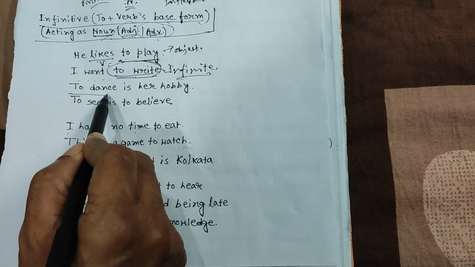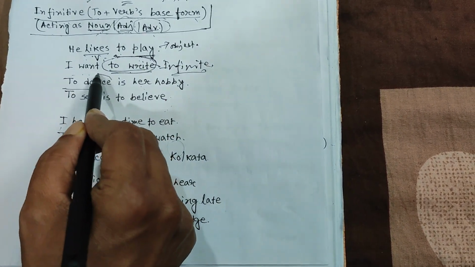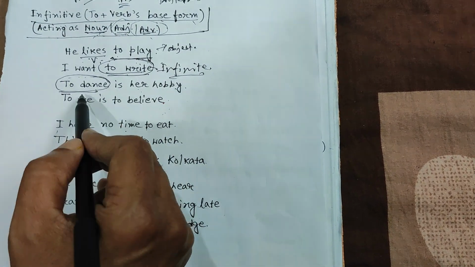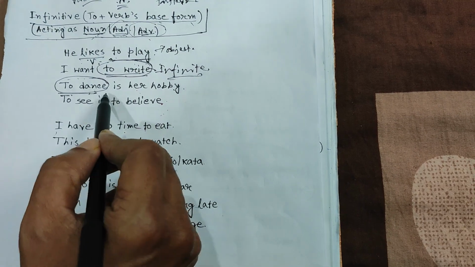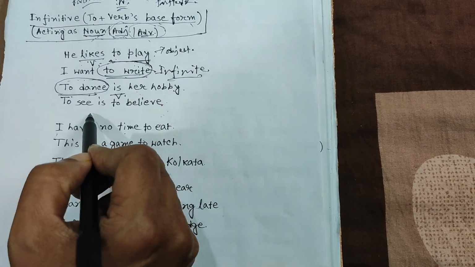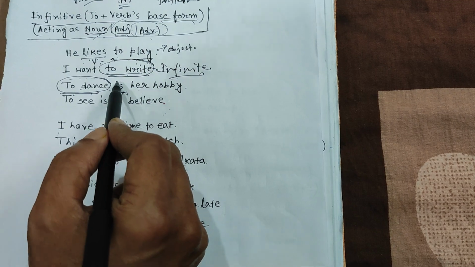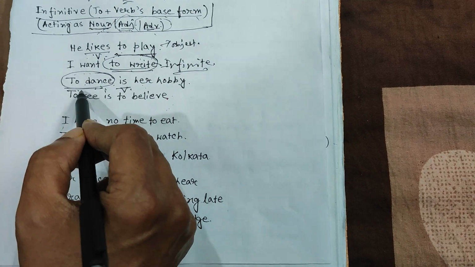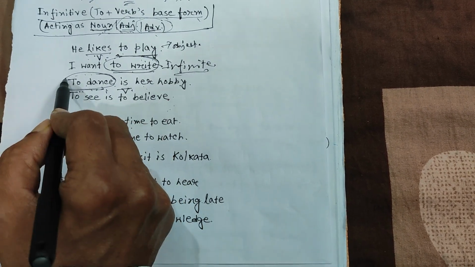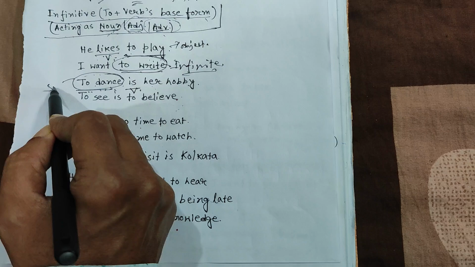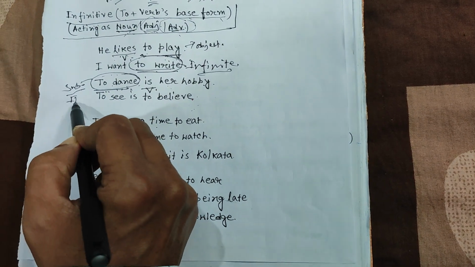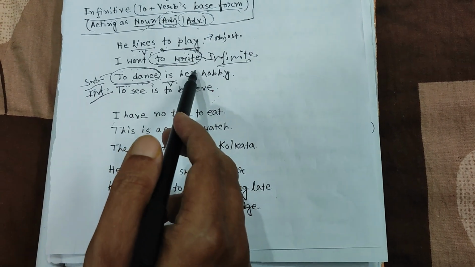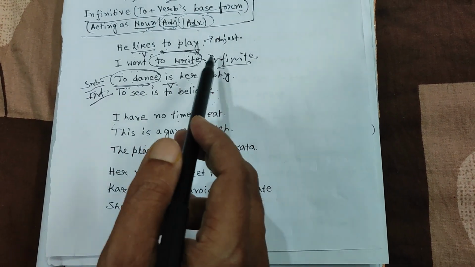Next, to dance is our hobby. To dance, what role does it play? What role of infinitive can you find here? Is is the verb. So to dance is the subject of the verb, and the subject of the verb can only be a noun, and to dance is an infinitive here. So this is the subject of the verb and it is an infinitive. It is also showing the role of infinitive as a noun.